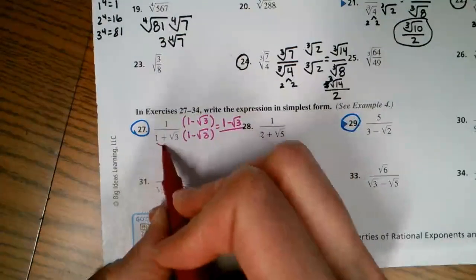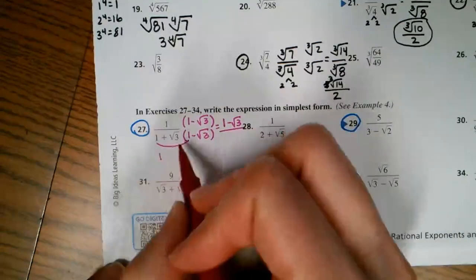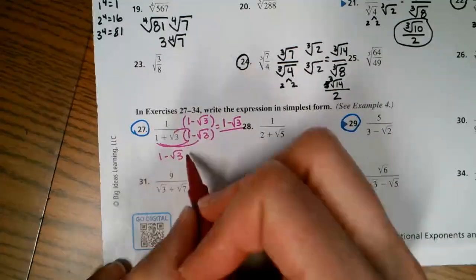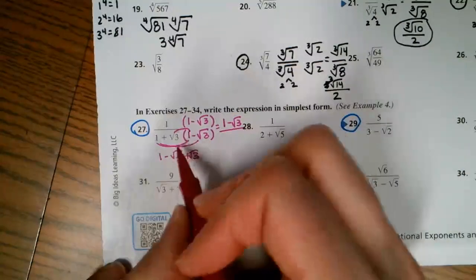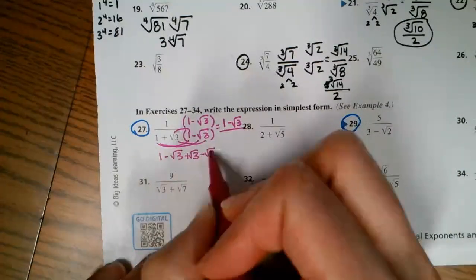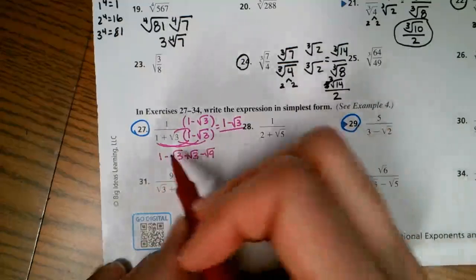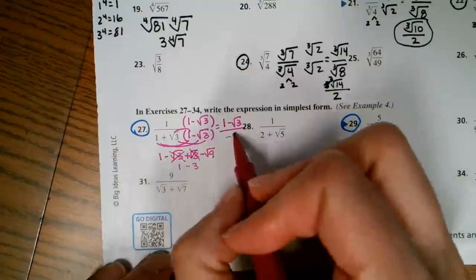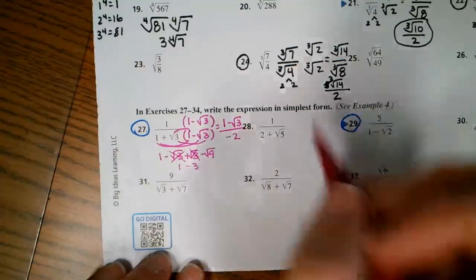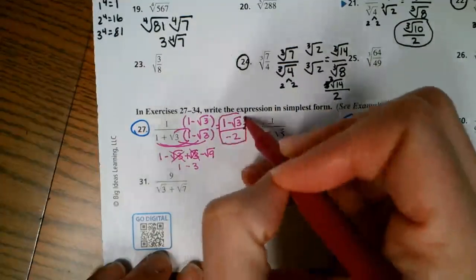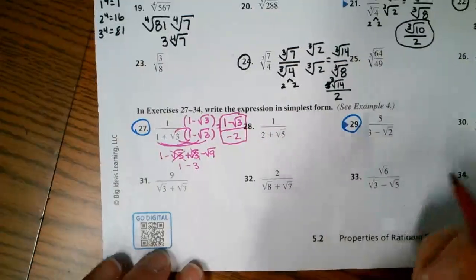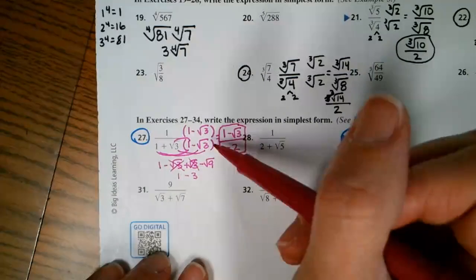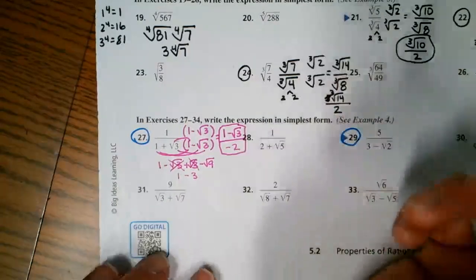On the bottom, when we distribute, we're going to have 1 times minus the square root of 3 times plus the square root of 3, and then minus the square root of 9. So these will cancel out, and I'll have 1 minus 3, so I'll have a negative 2 in the bottom. You can leave your answer like this. You could also have put the negative out in front of the fraction, but either way it means the same thing.